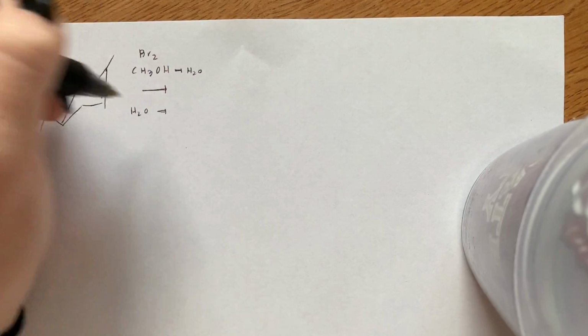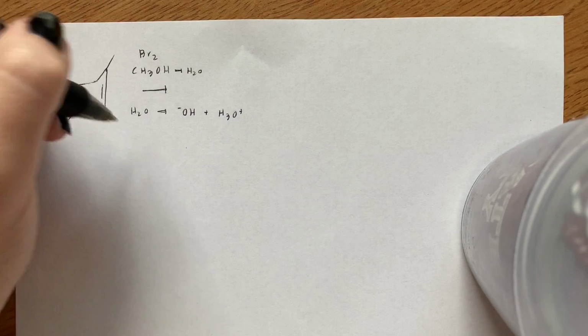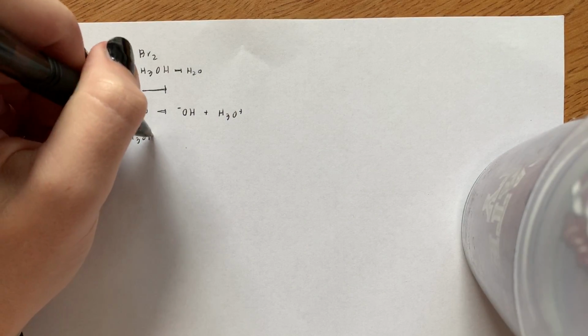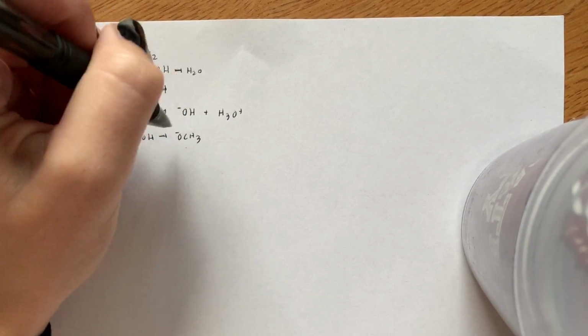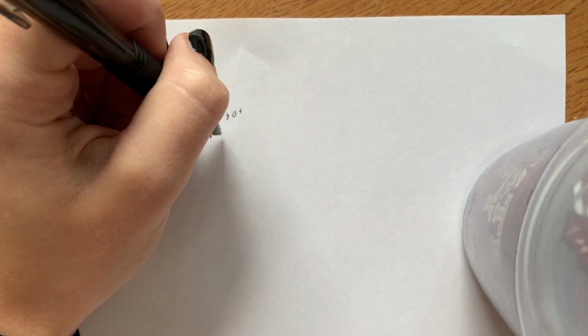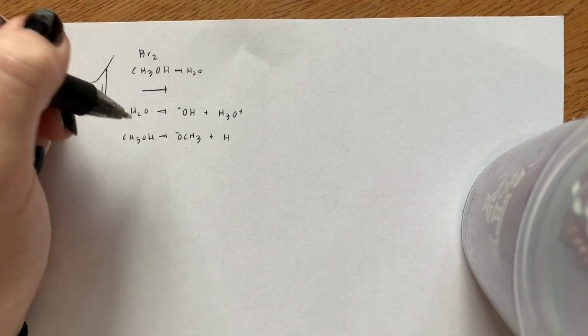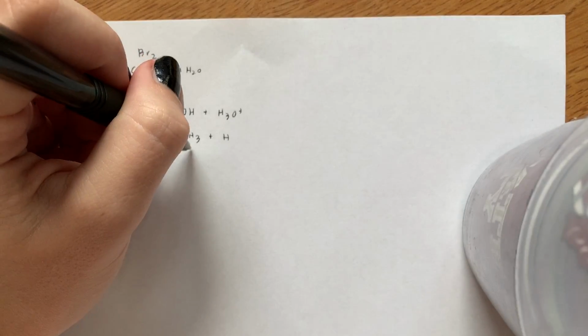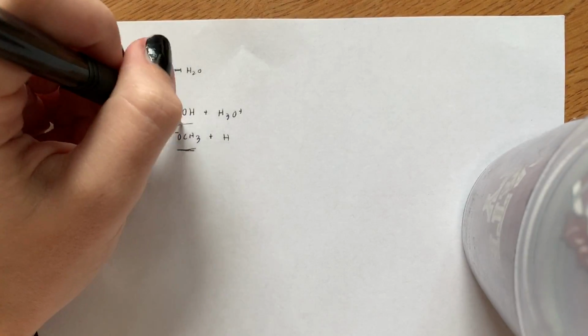So we know that when water adds on to oxygens, it forms this OH group, which is our alcohol, plus H3O+. So the same thing's going to happen with this methanol, where we're going to get OCH3 minus, and then the H. So the important thing to know is that when we solve this, our solvent at the end is going to have this on the structure, not OH.